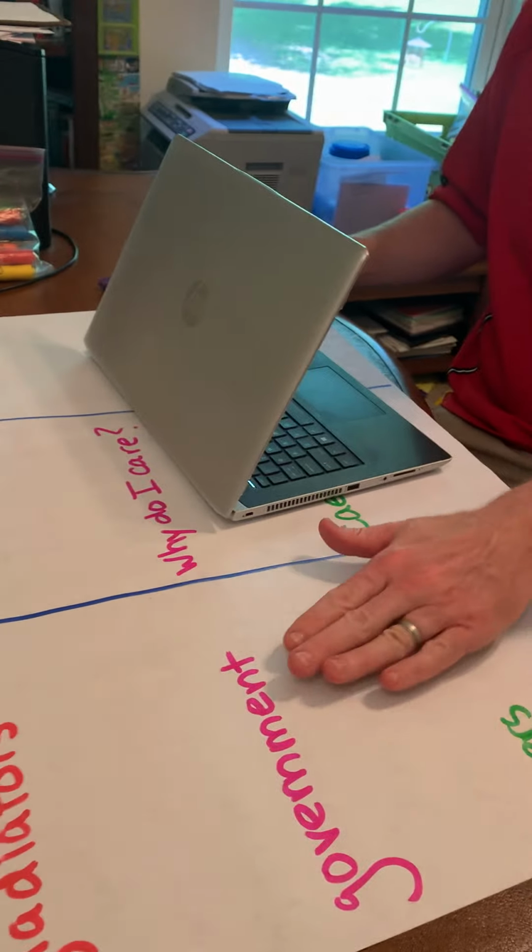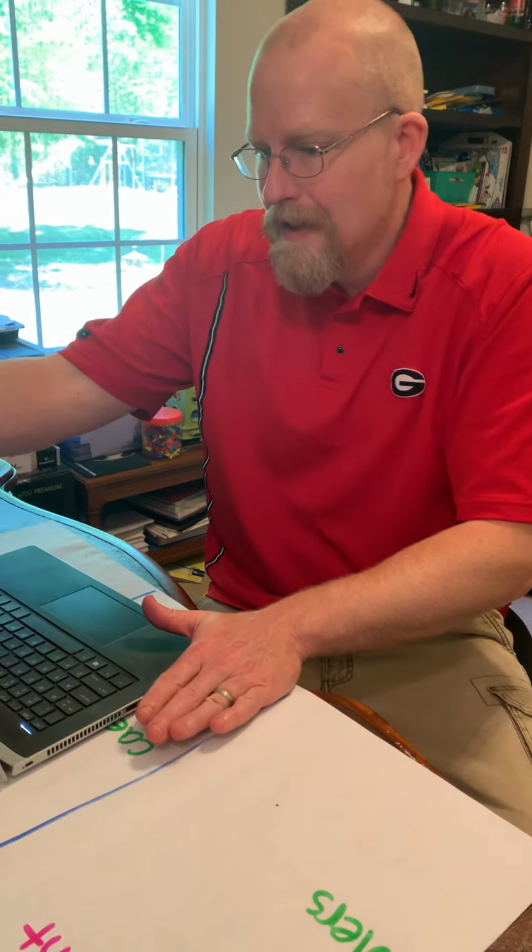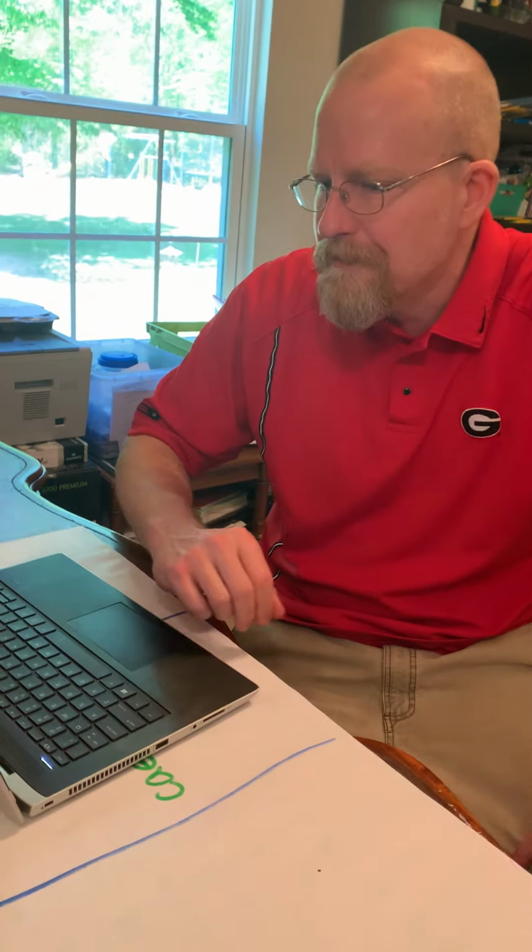You can choose any topic that you want. You do not have to choose gladiators, government, and rulers, but government's a really important one, so I think that would be an excellent choice. Let's see if we can figure out why.